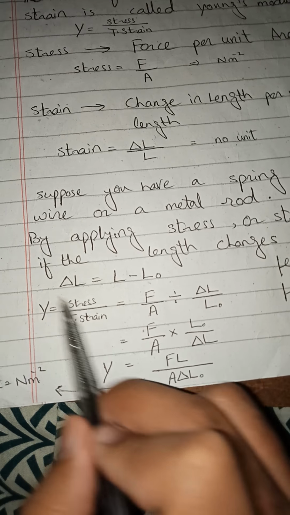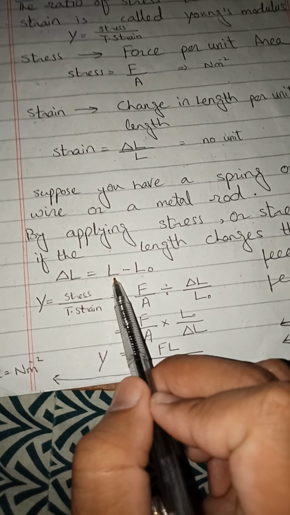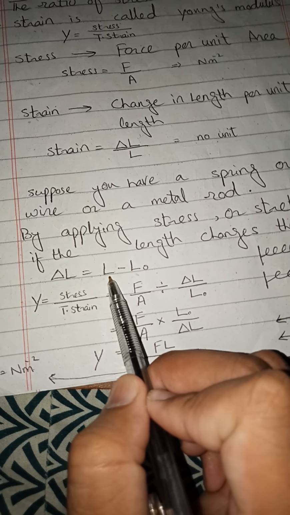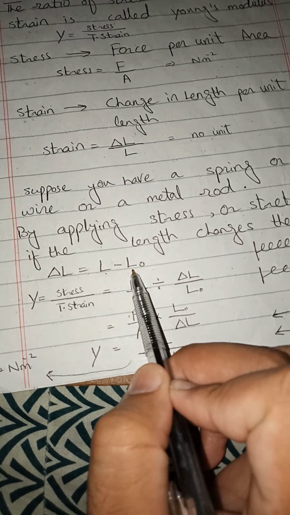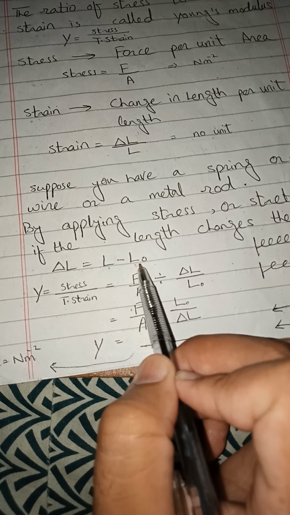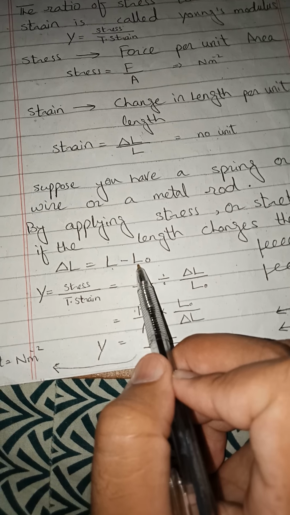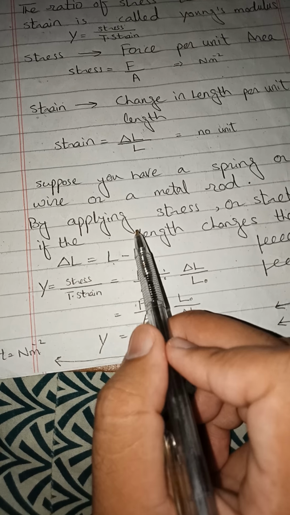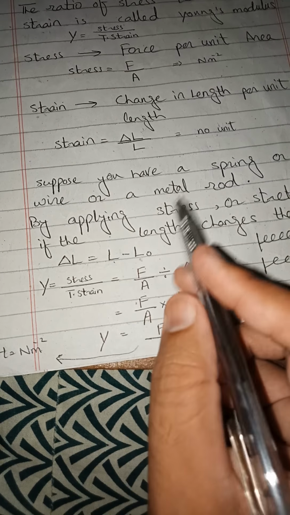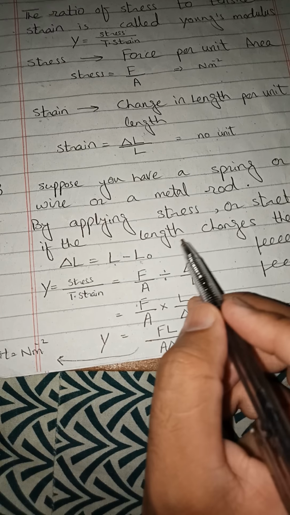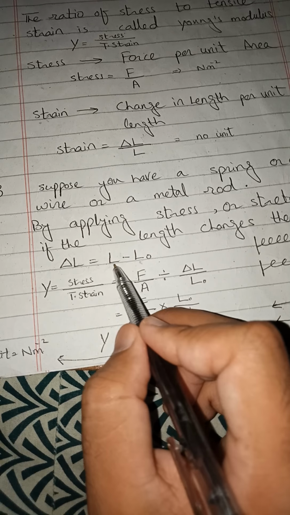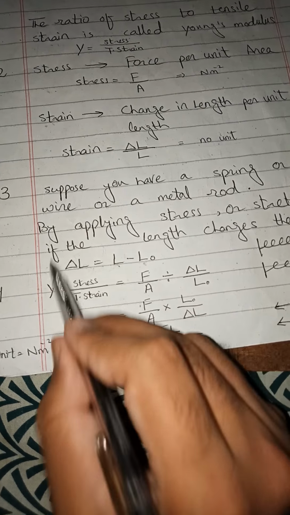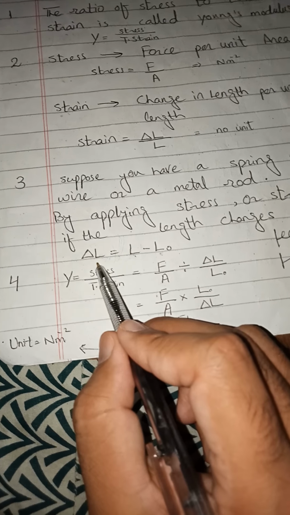So delta L is the change. L is the length after stretching. L naught is the length before stretching. It means original length, okay? So you will find it by subtracting the first value from the last value, okay? It is the last, it is the first one. So you will observe the change delta L.